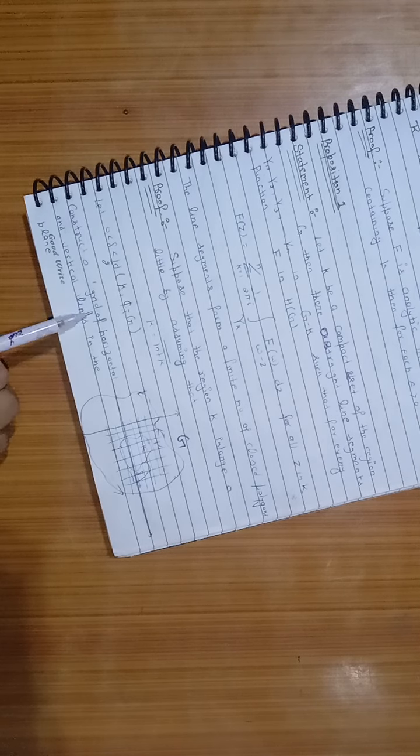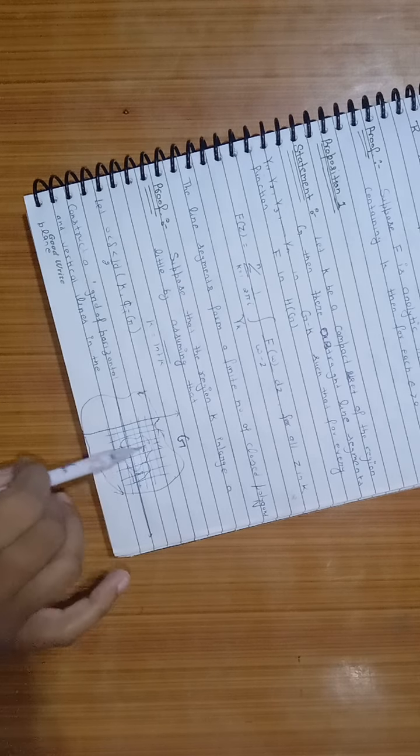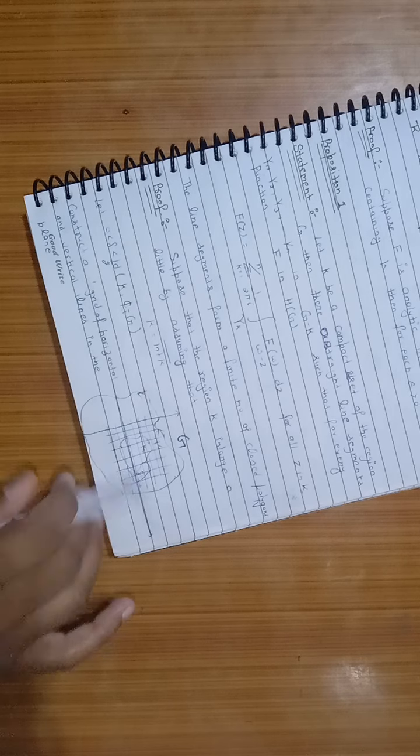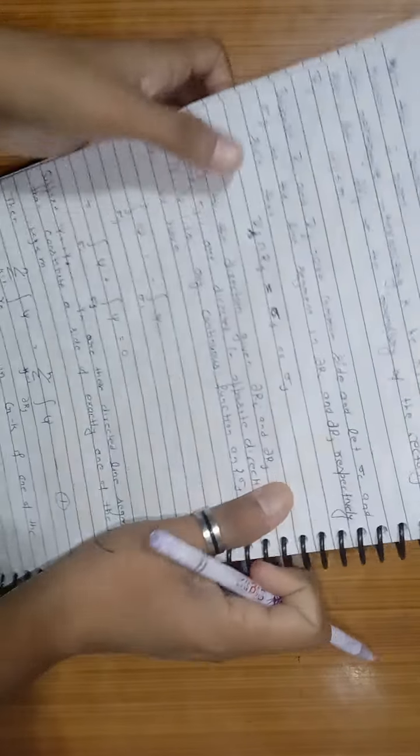Now construct a grid of horizontal and vertical lines in the plane. This is our region G, this is our complex plane, and this is K. Now we have to divide this whole plane into a grid of horizontal lines and vertical lines, such that the consecutive lines are less than a distance delta apart.